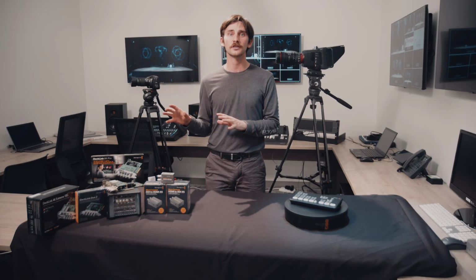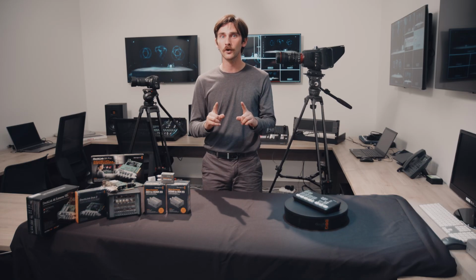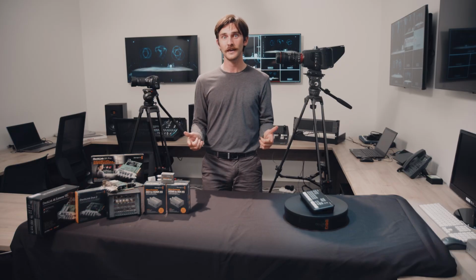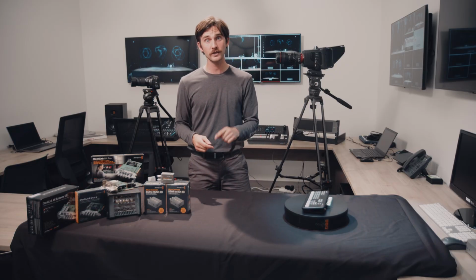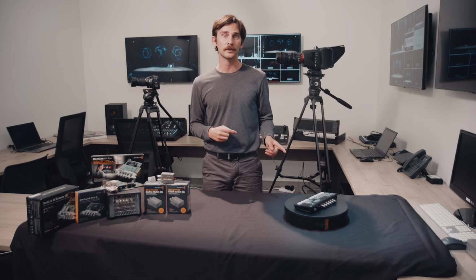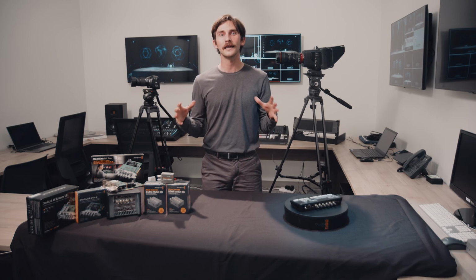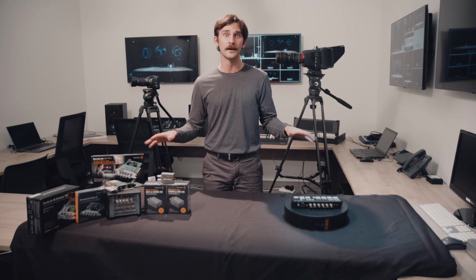So while the ATEM Mini and Television Studio lines are incredibly capable and often the best fit for small to medium churches or mobile setups, the Constellation series offers a solution when your production needs to grow beyond a single program output. It's a serious tool, but in the right context, it simplifies rather than complicates your workflow, bringing order and intentionality to a complex live environment.